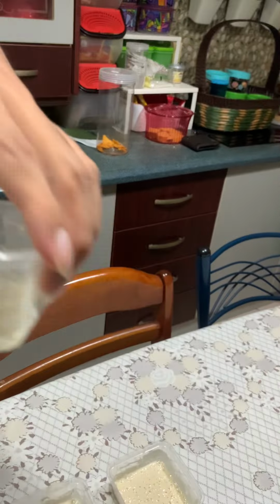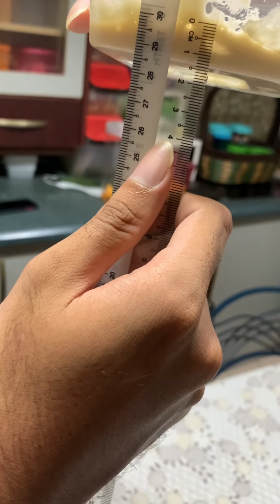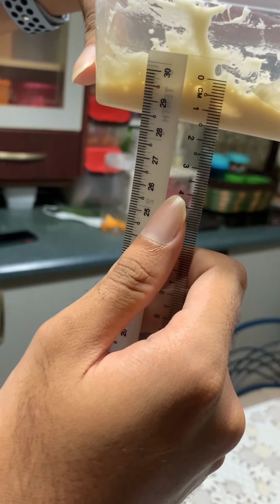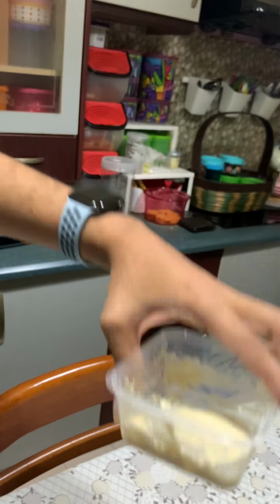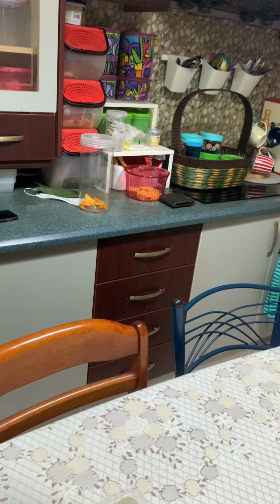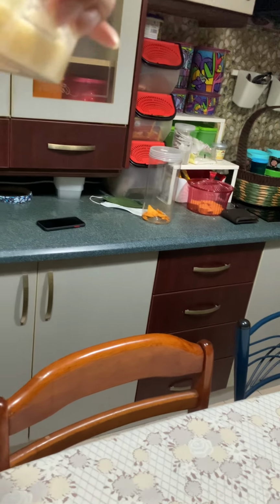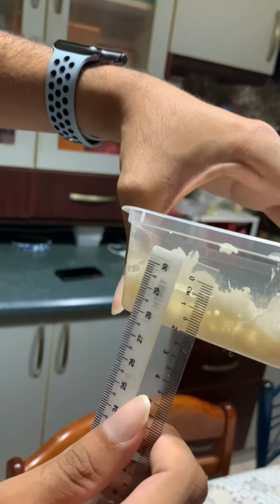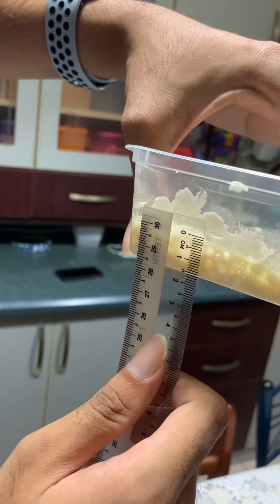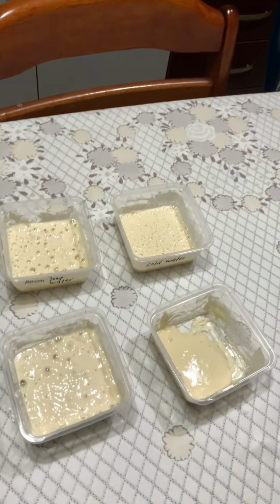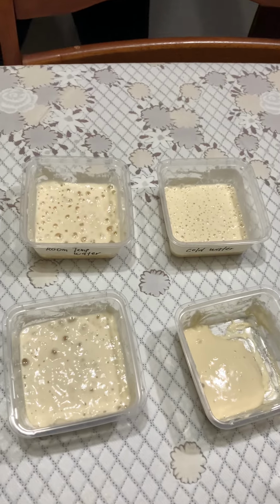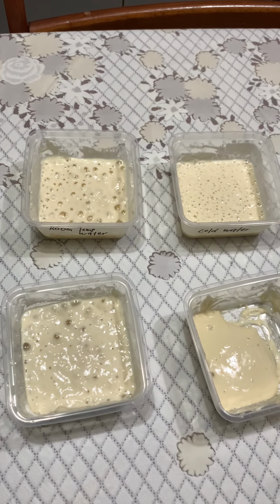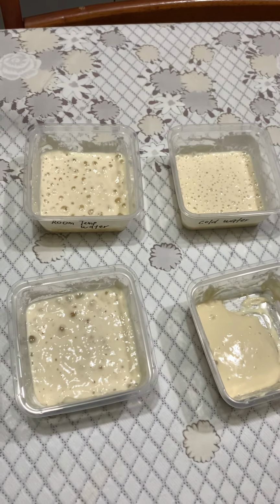So for the hot water, there are 1.5 centimeter. And then for the warm water, also 1.5 centimeter. So as we can see, the experiment is successful.